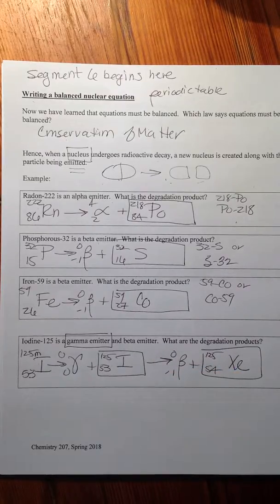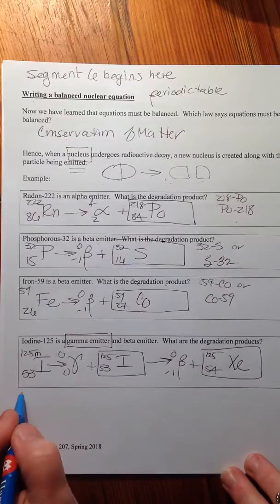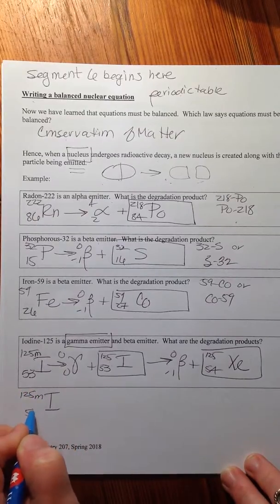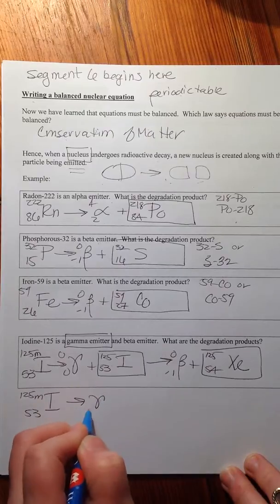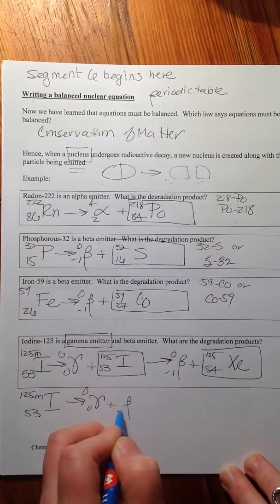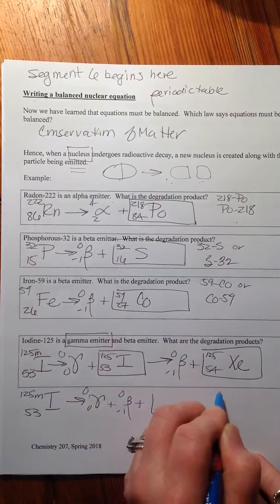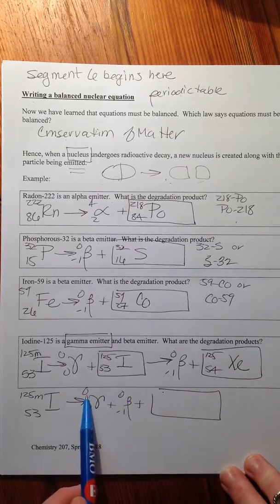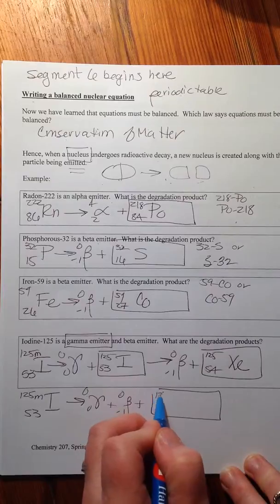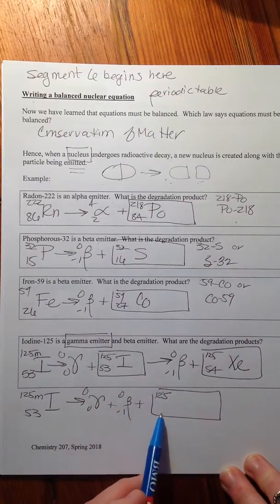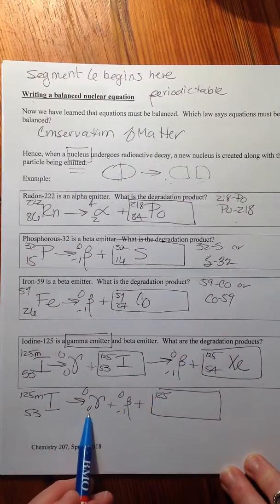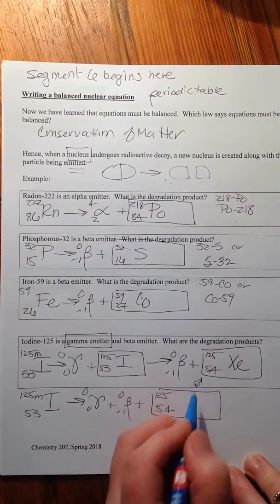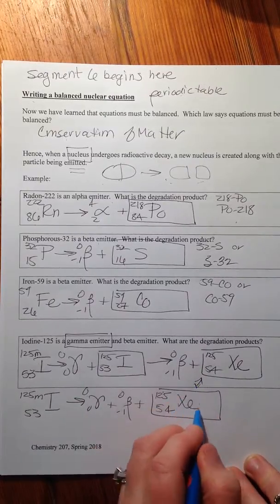Okay? If you don't like doing it in 2 steps, just do it in 1. 125, metastable iodine 53, gamma, beta, what do we have left? Some number plus 0 equals 125. Some number minus 1 plus 0 equals 53. Six of one, half a dozen of the other. Okay?